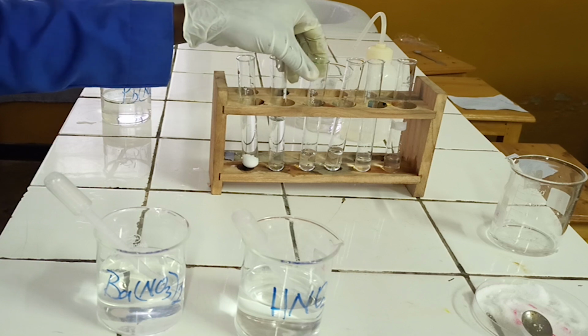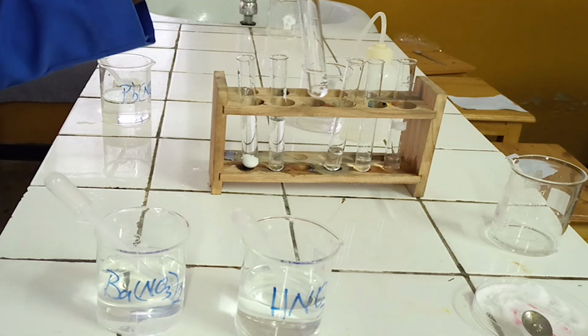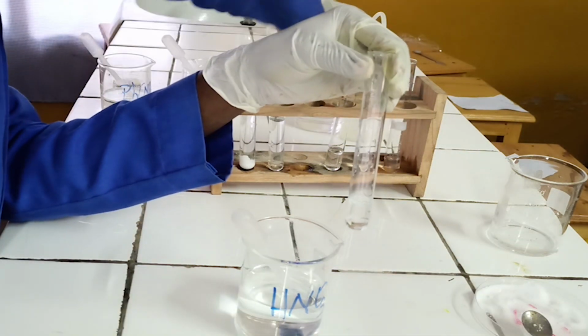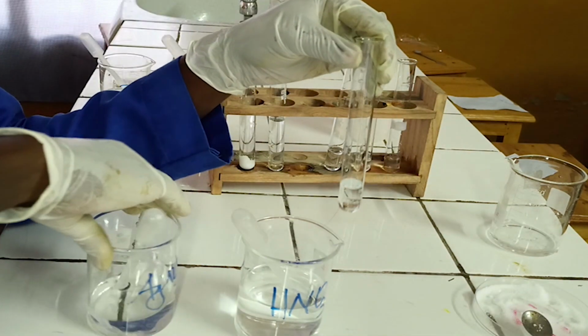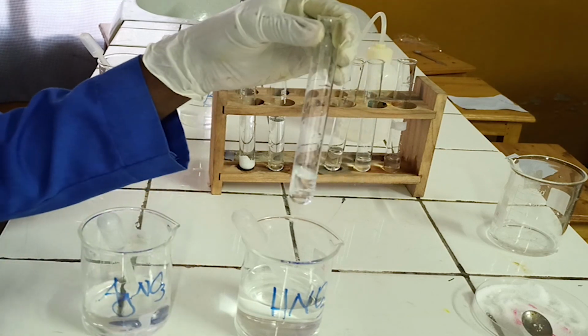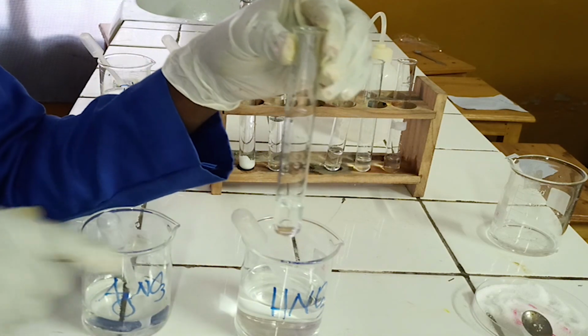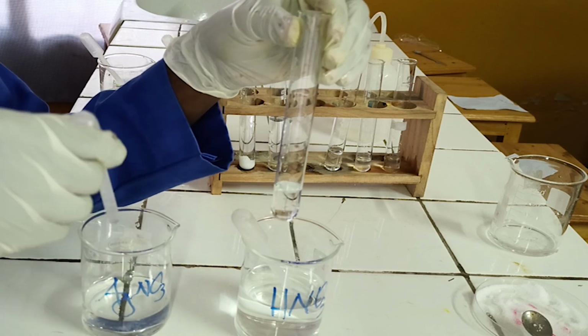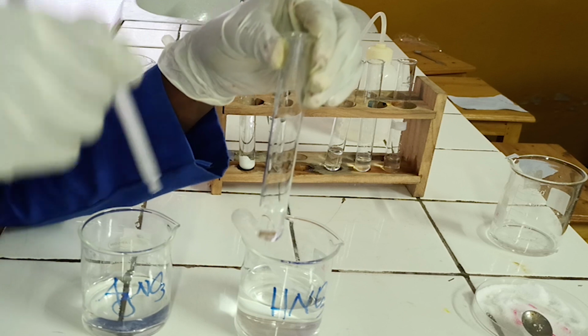Confirmatory tests. First confirmatory test. To the third test tube, add silver nitrate solution followed by diluted nitric acid.